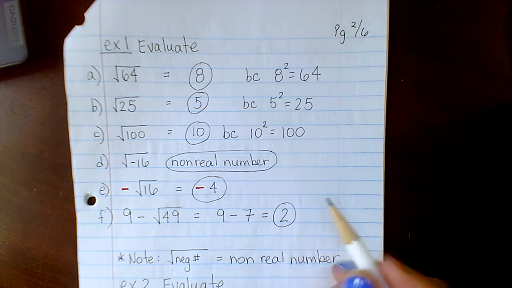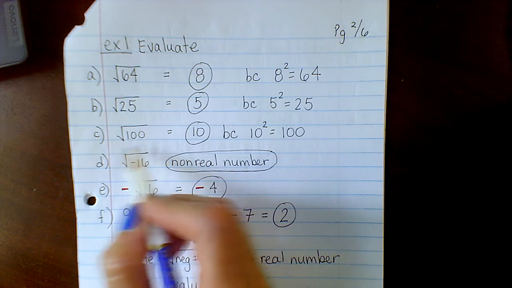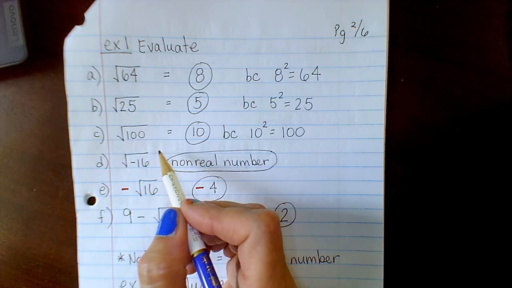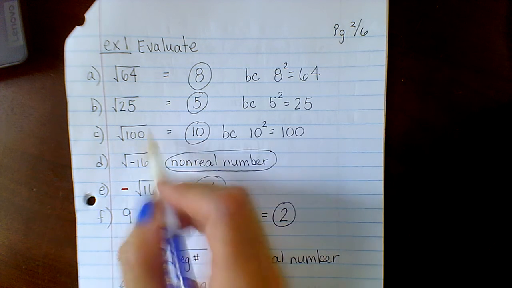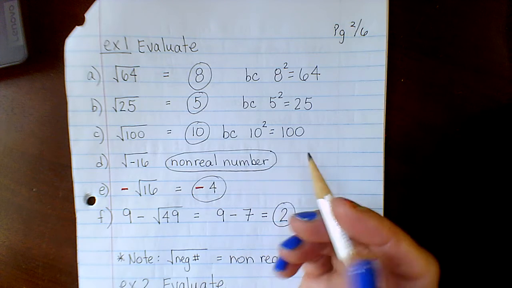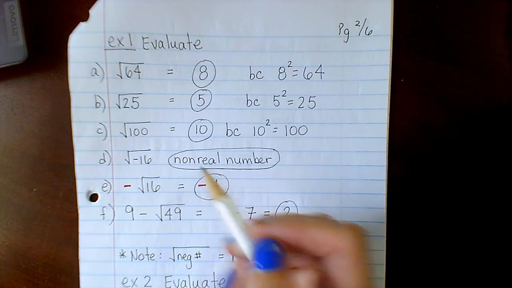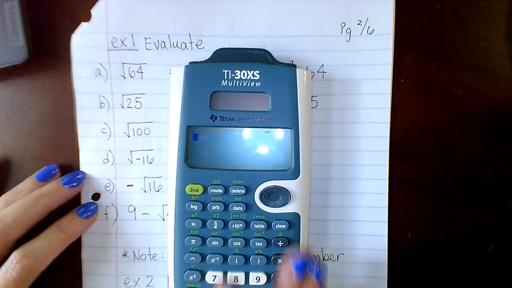They're inverses. A lot of students will mistakenly, right here, the square root of 100, they'll say 50. Because they're thinking what plus itself gives you 100 instead of what times itself. So just in case you immediately saw that and you thought 50 and you were like, ooh, man, I was way off. Common mistake.